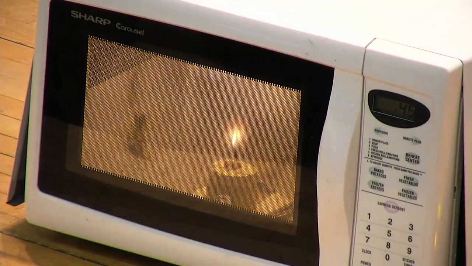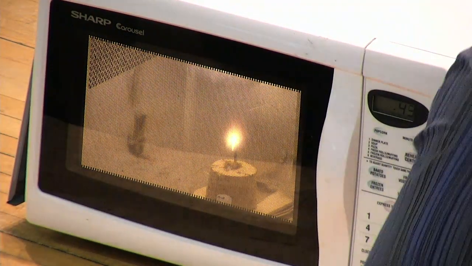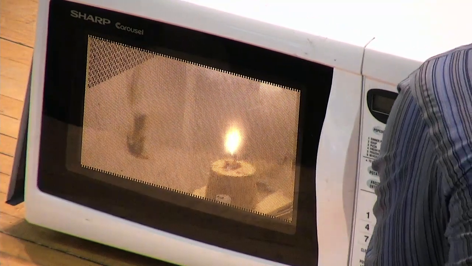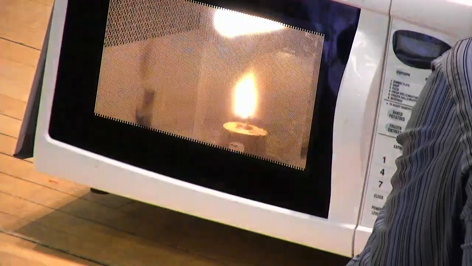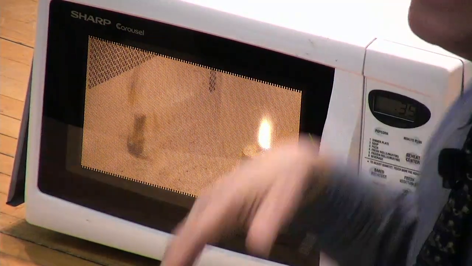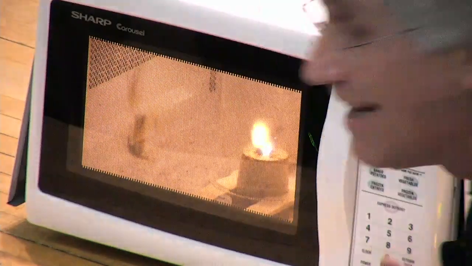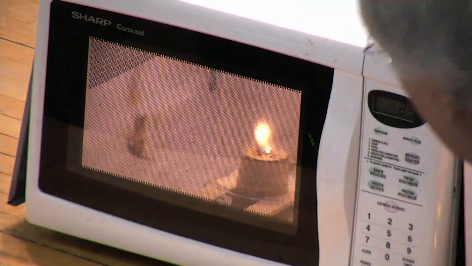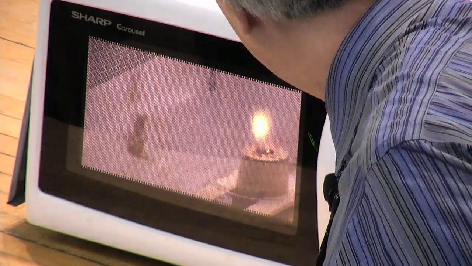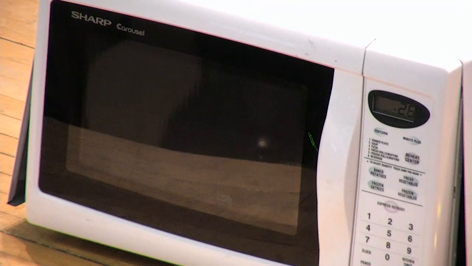Can you see? What you can't see is the glow up on top. Can you see it now? There's a ball of, it's hard to see it up there. There's a ball of plasma in there. I'm going to stop this before it explodes on us.